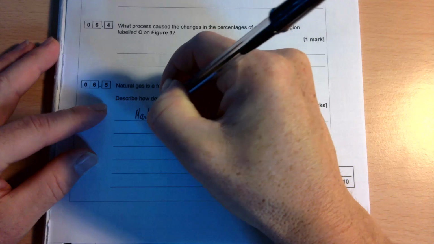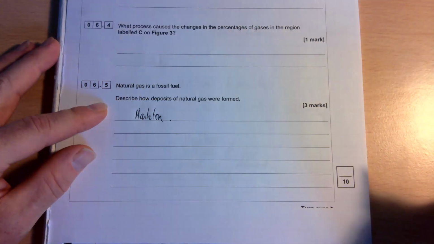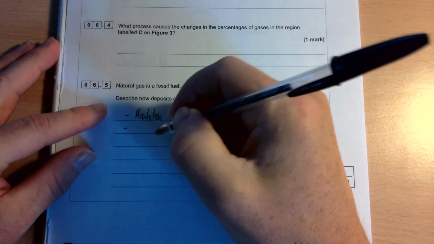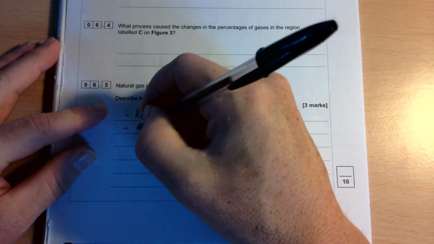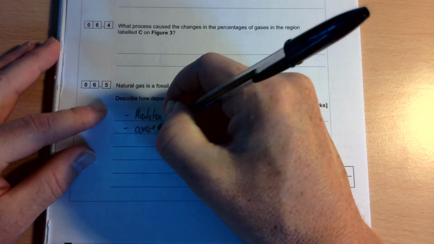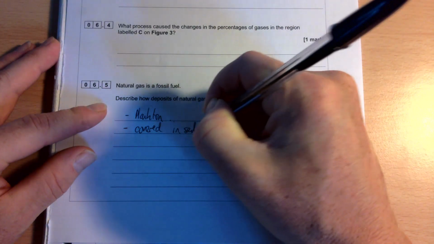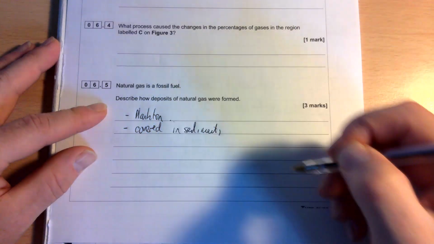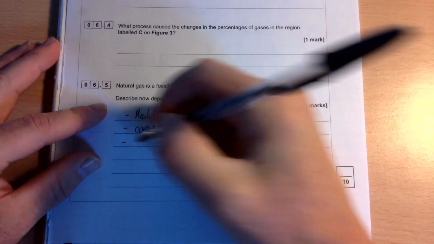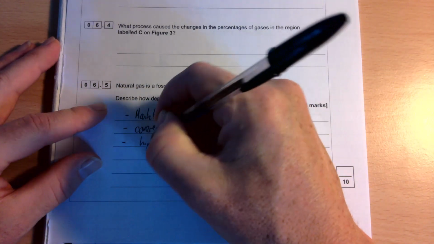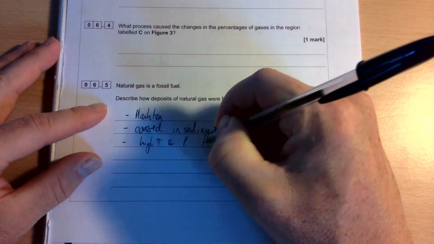And very few people got that mark, actually. So plankton died and then fell to the bottom of the ocean. And then the next mark was to say they were covered in sediments. And then the idea that I've mentioned a few times, high temperature and pressure for millions of years.